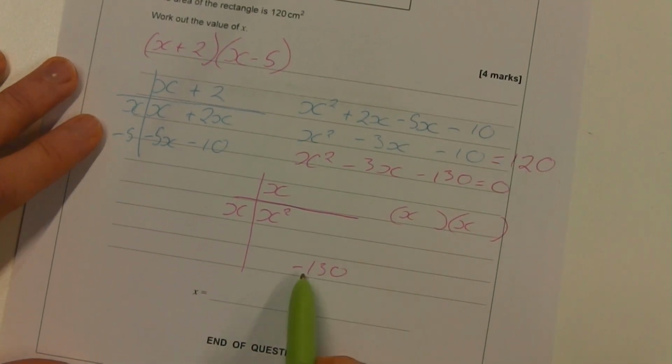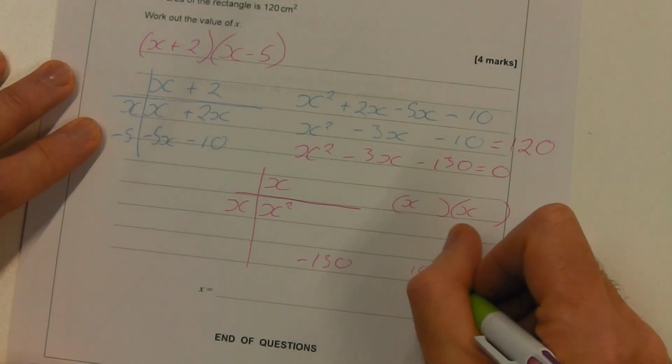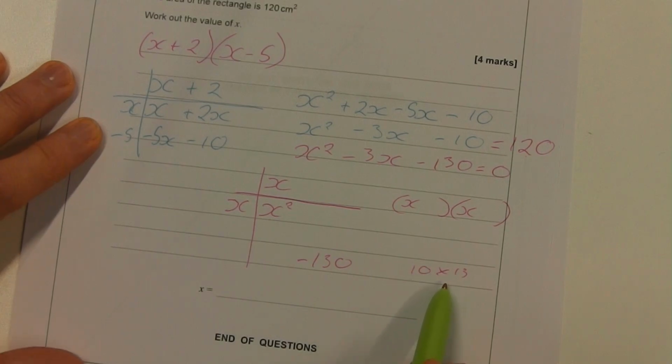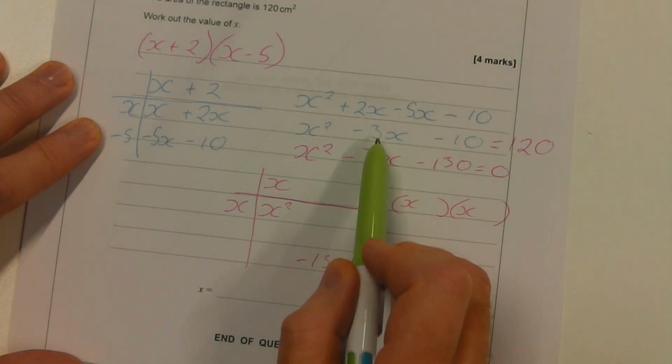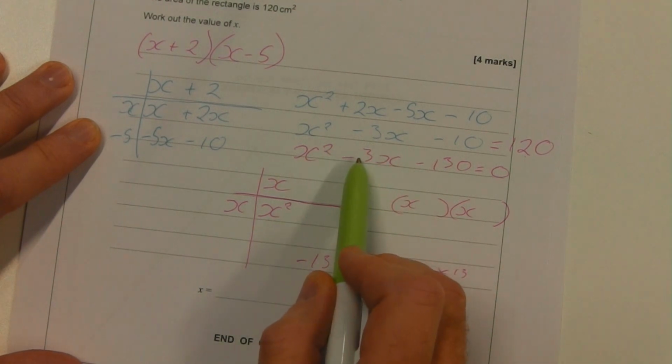Now, when we think about the 130 there, we're looking at the ways of getting to 130, and the easiest way is 10 times 13. When I look at those two numbers, I need something that's going to either add or subtract to get us to minus 3. So if we've got positive 10, and we take away 13, we end up with minus 3.